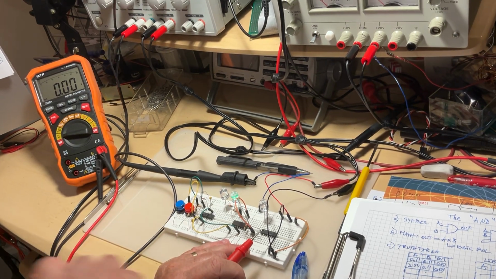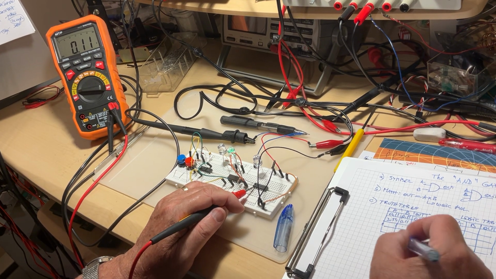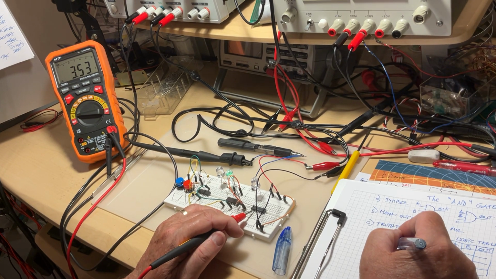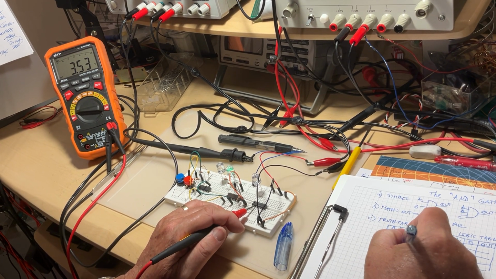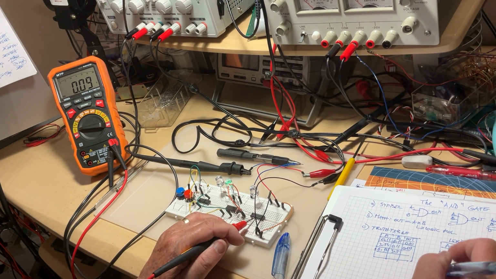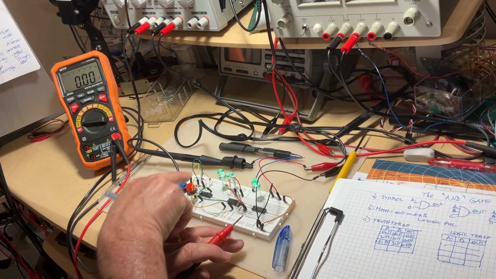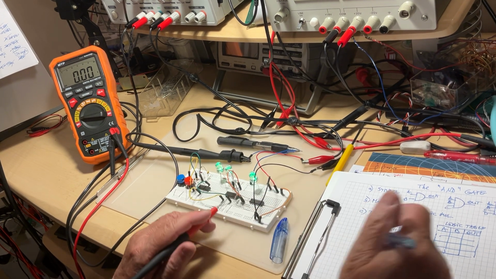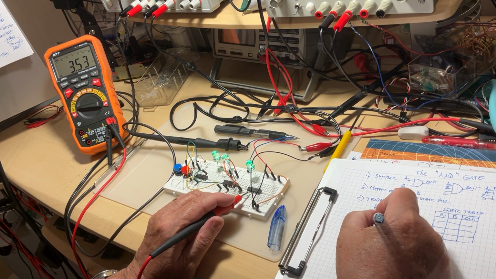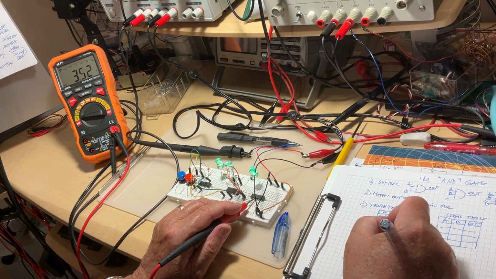Now I'm putting the other input on, and I measure. 0.11 volts the first input, 3.5 the second input, and the output is still off, as you can see. So it is 0.09. But when I have both buttons pressed, the first and the second, then the output goes on. So now we measure 3.5, second input 3.5, and the output 3.5.